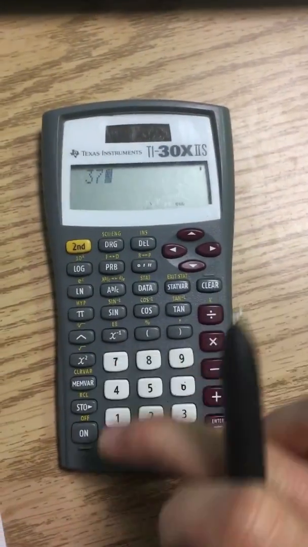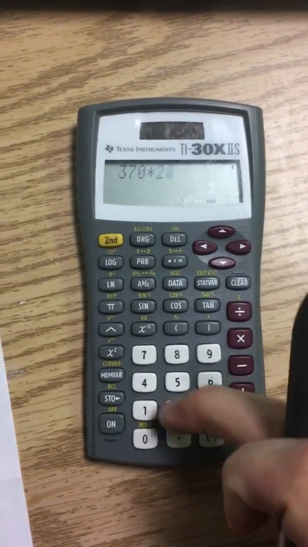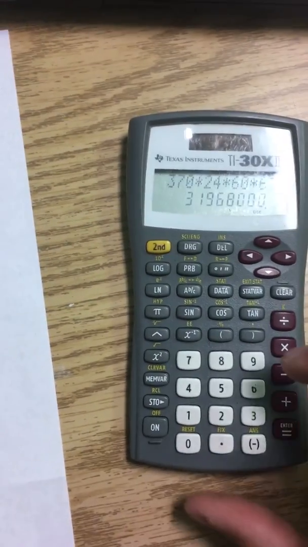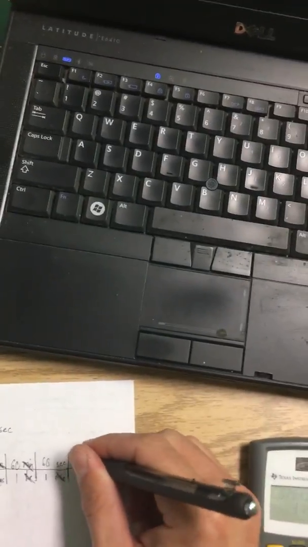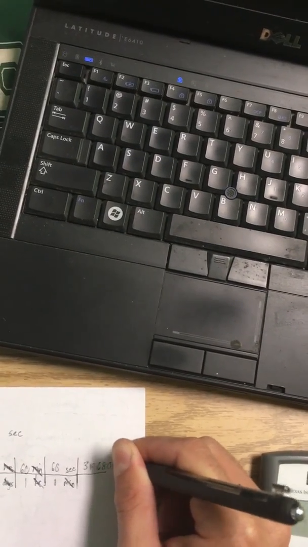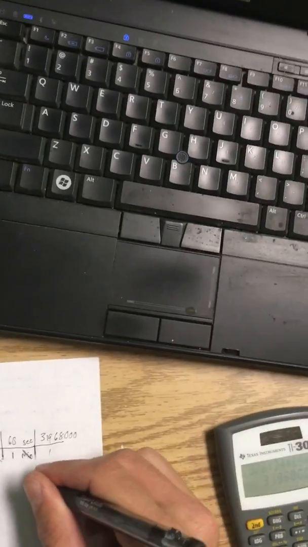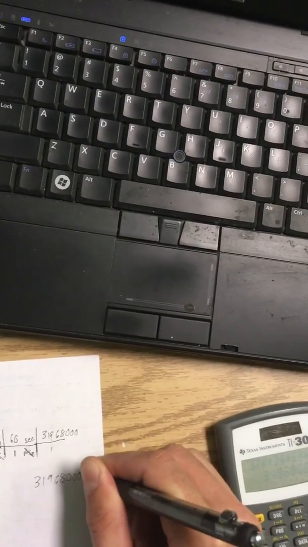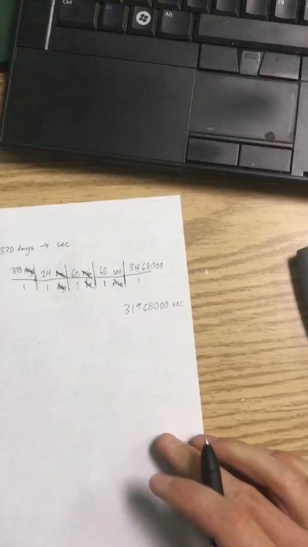So if we take the calculator, 370 times 24 times 60 times 60, and that gives you this number, 31968000, over 1 second. So that is 31,968,000, and that is your seconds in 370 days.